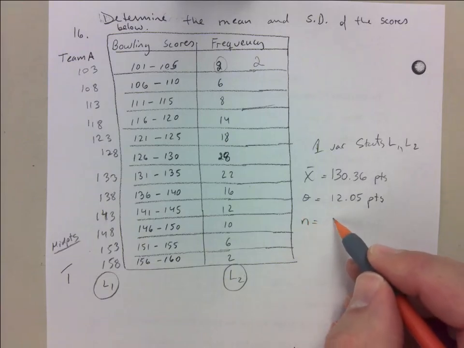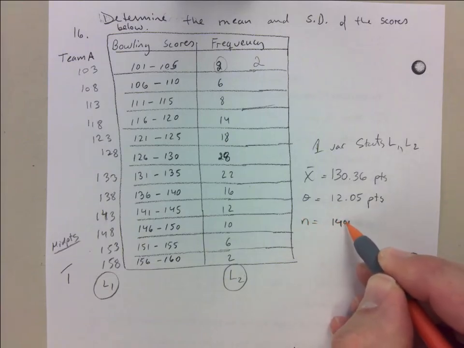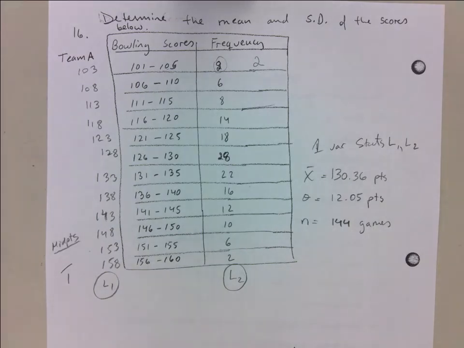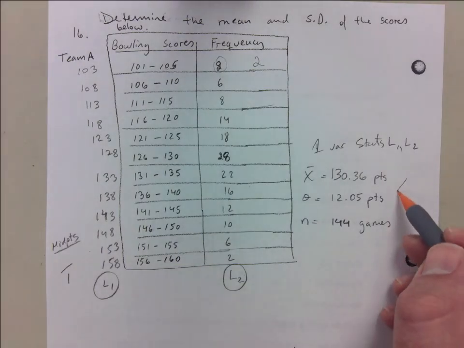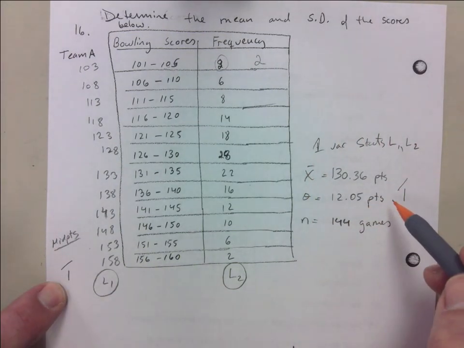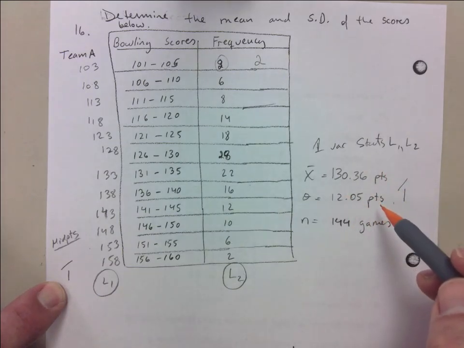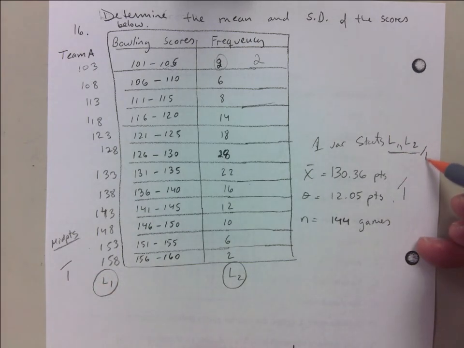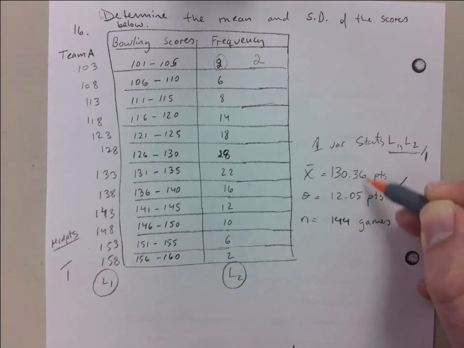One thing that I tend to include is 144, and that would be, in this case, games that are considered. You don't have to have that. I didn't ask for it, but I'm just letting you know, okay? So I will just give you a mark for this step. So a mark for the midpoints, a mark for figuring out the mean and standard deviation. If you got the midpoints wrong, if you didn't even use it, hold on. This is what I'm going to do. Midpoints gets you 1 mark. You using L1 and L2 gets you another mark, and then 1 mark for actually stating this correctly.